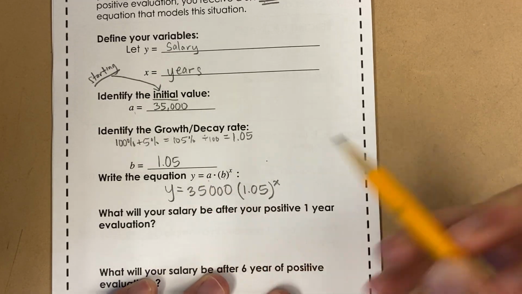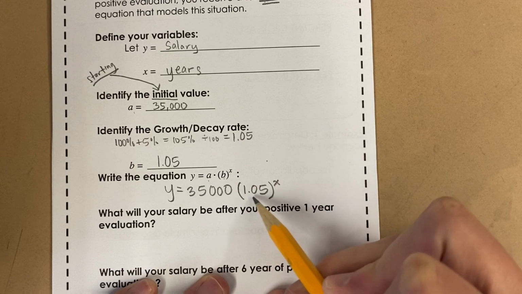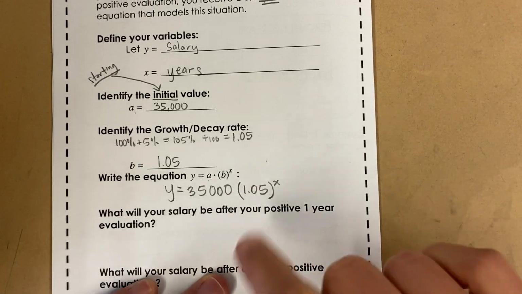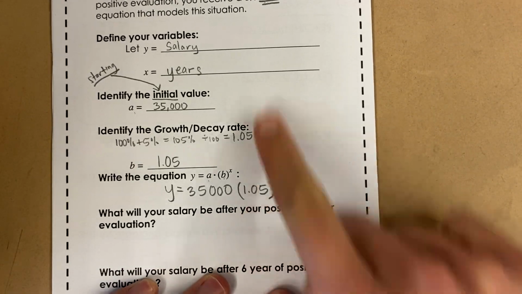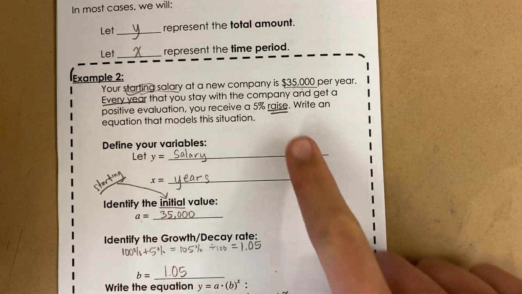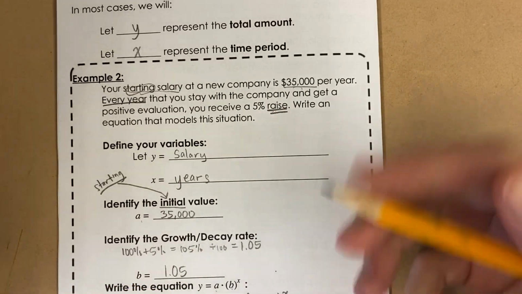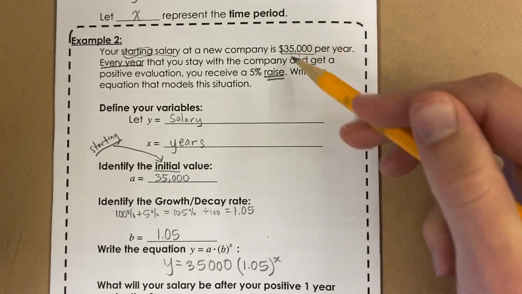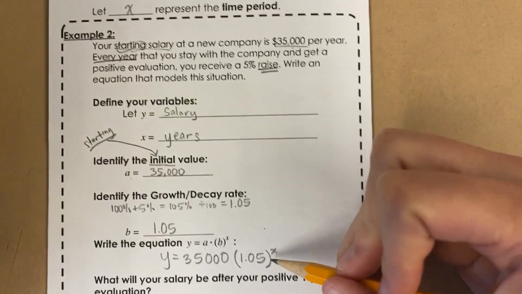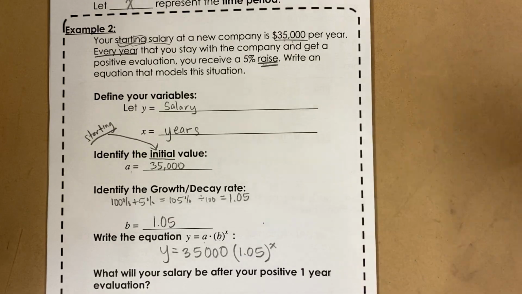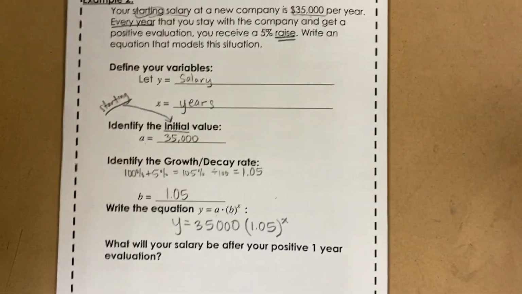After 2 years, I'm going to take that number and multiply it by 1.05 again, because the second year, I don't just get a raise on 35,000, I get 5% of my new salary. The next year, I get 5% of my new salary. So at some point, I might be making $50,000, and when I get a raise, I get 5% of 50,000. So my raise is actually going to get bigger each year.